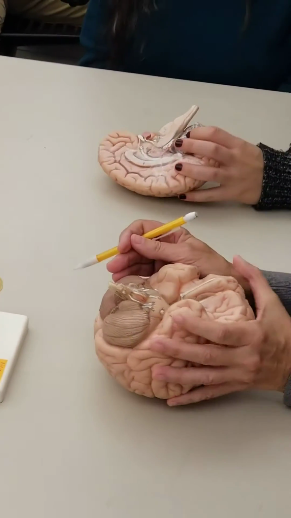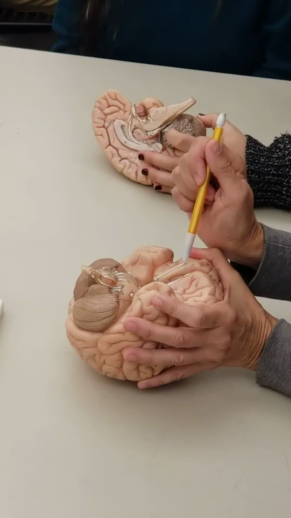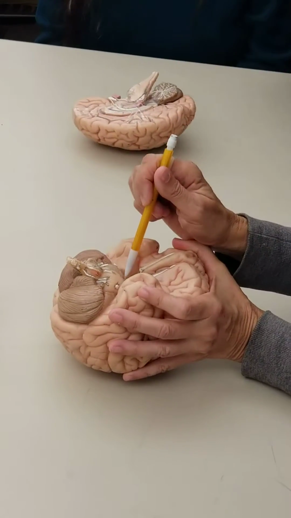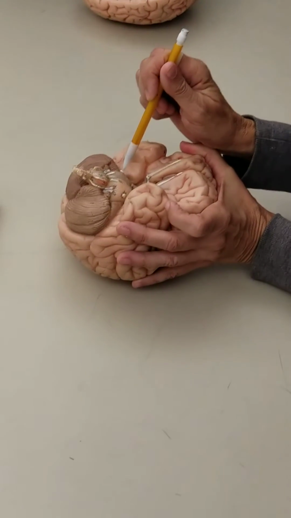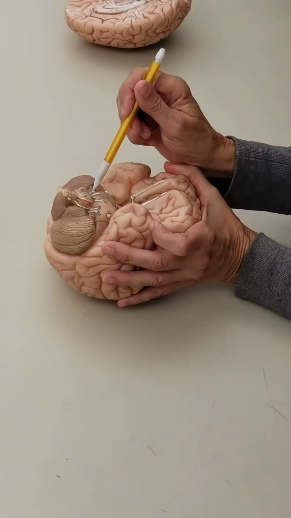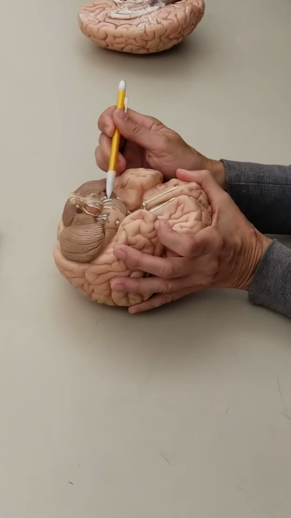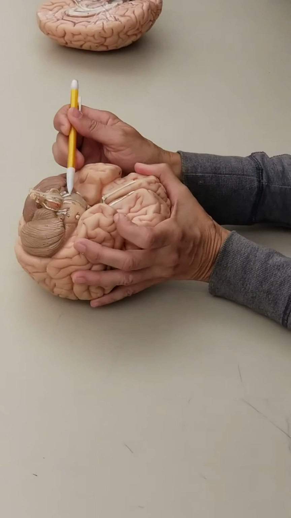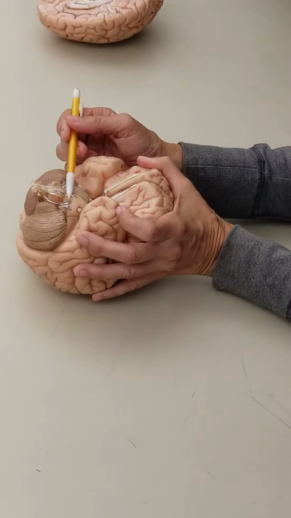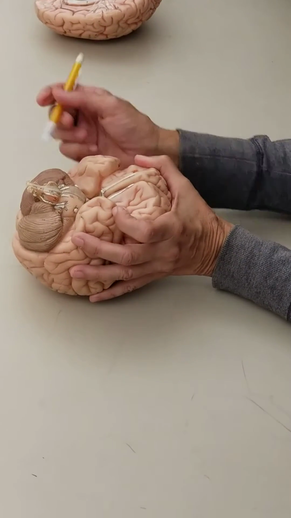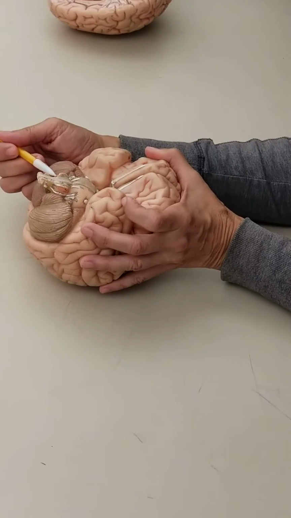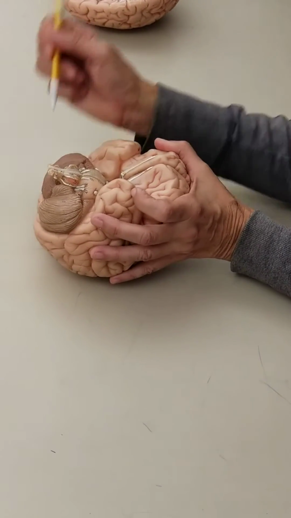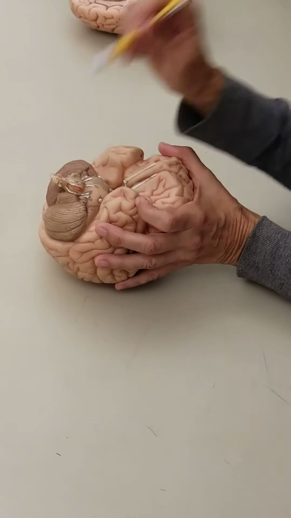So now we have 1, 2, 3, 4, 5. And then there's nothing here, so we go to the center again. Number 6 is the abducens. You don't need to know all these here. Then we do the accessory and the hypoglossal.